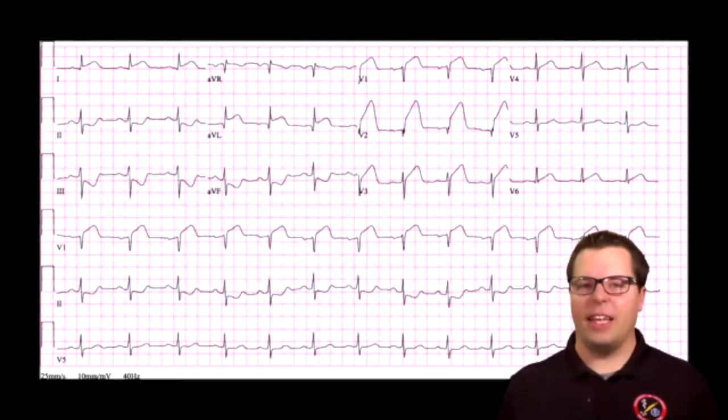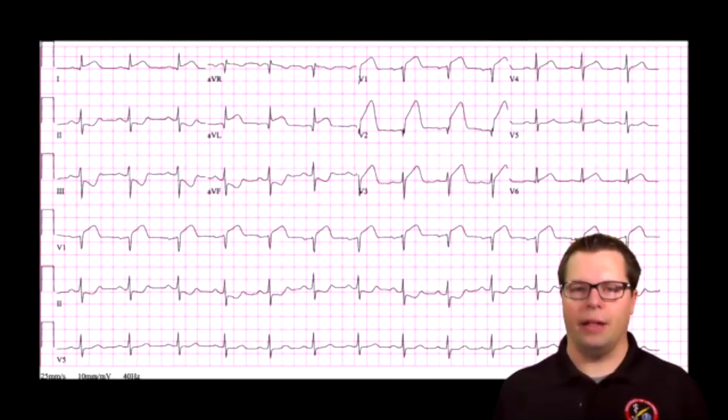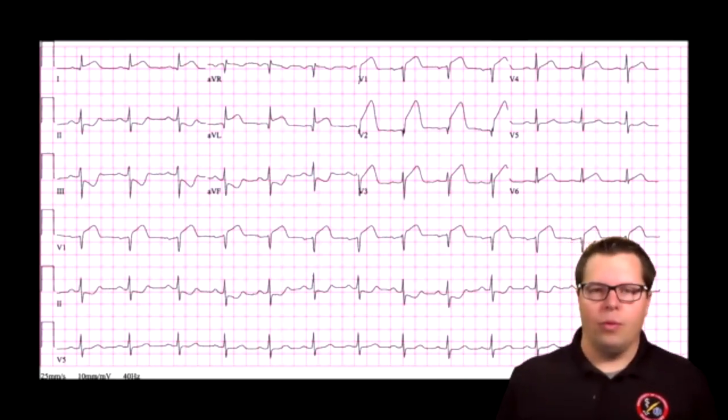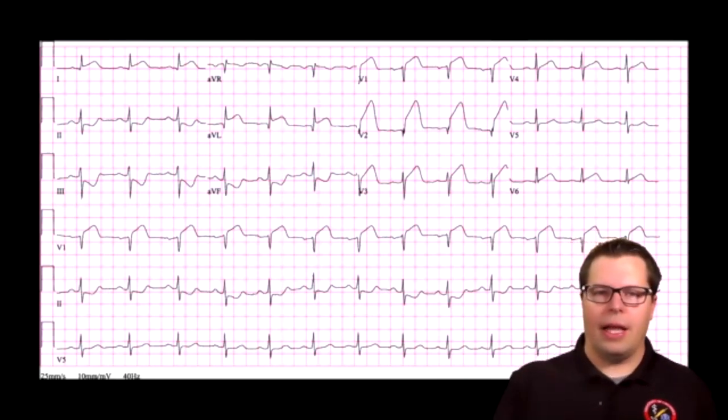Rate, rhythm, axis, intervals, ischemia, infarcts. What are we looking at infarct-wise? You're looking again at the ST segment, and you're looking for ST elevation. There are a couple of different ways that ST elevation can look. This is the classic one.